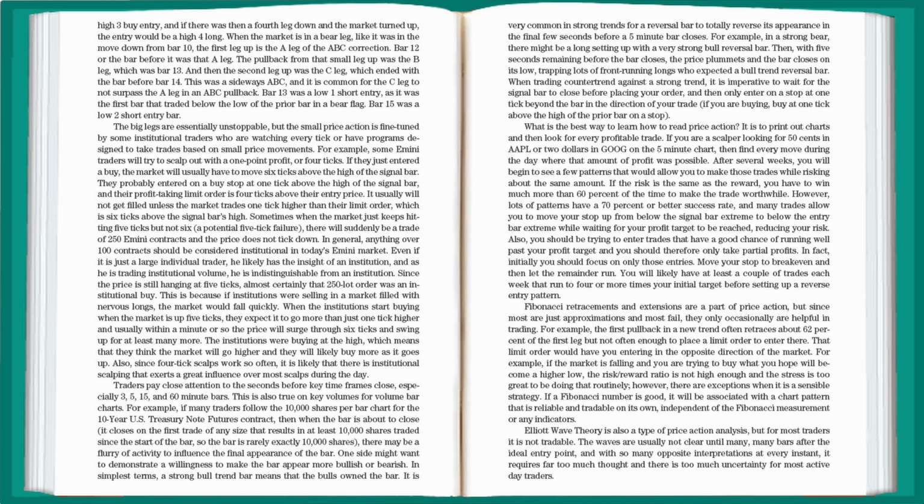When the market is in a bear leg, like it was in the move down from bar 10, the first leg up is the A leg of the ABC correction. Bar 12 or the bar before it was that A leg. The pullback from that small leg up was the B leg, which was bar 13. And then the second leg up was the C leg, which ended with the bar before bar 14. This was a sideways ABC, and it is common for the C leg to not surpass the A leg in an ABC pullback. Bar 13 was a low 1 short entry, as it was the first bar that traded below the low of the prior bar in a bear flag. Bar 15 was a low 2 short entry bar.